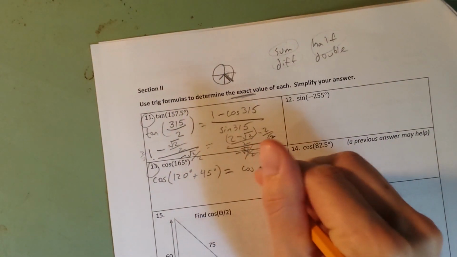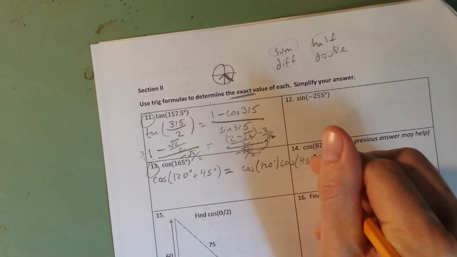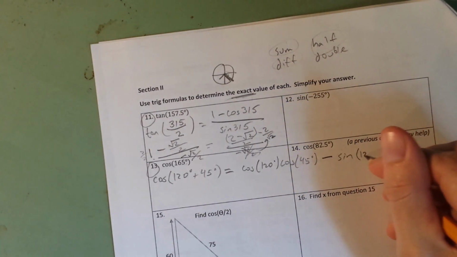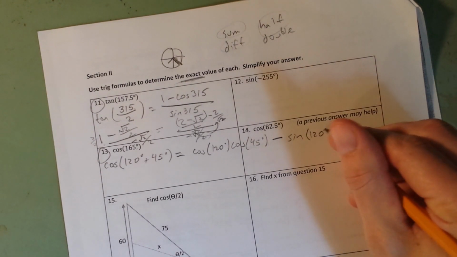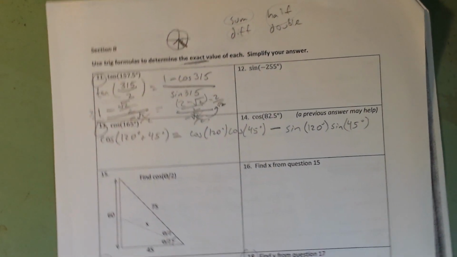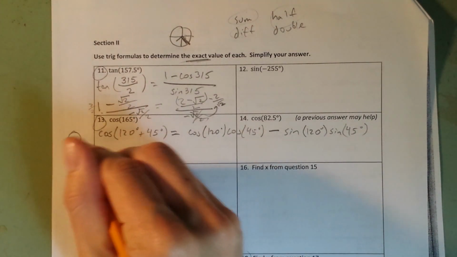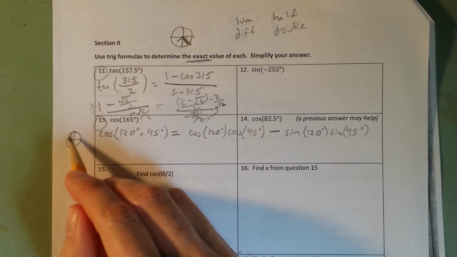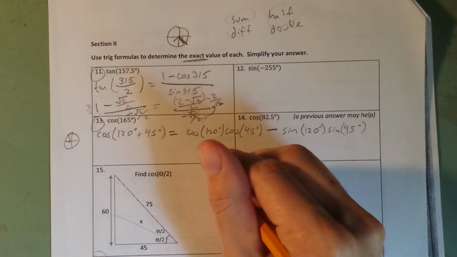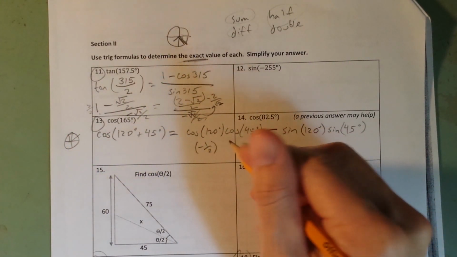So we're going to do cosine of 120 times cosine of 45 minus, because it was in the formula, sine of 120 times sine of 45. Now we're just going to plug in all these values and simplify it. So what's cosine of 120? Ooh, let's see. That's right there, closer to 90 than to 180. So cosine would be the short value, which is 1/2, and it's negative. So negative 1/2. Cosine of 45, square root of 2 over 2.